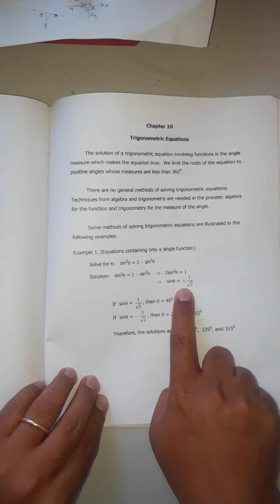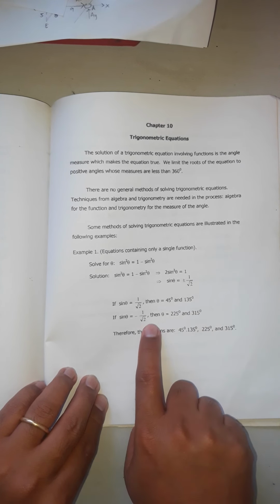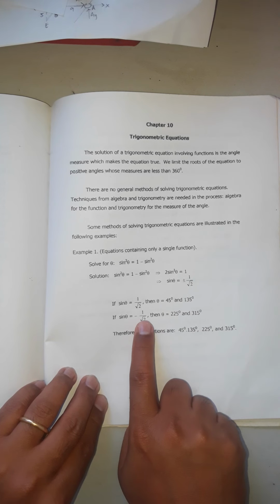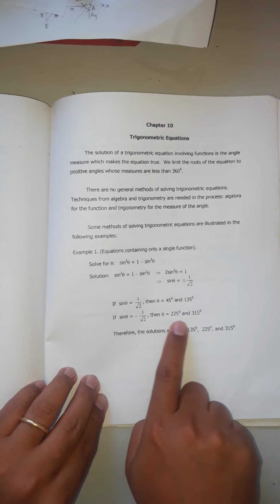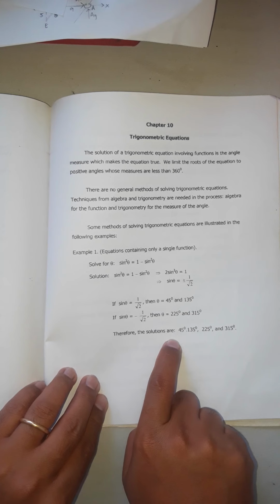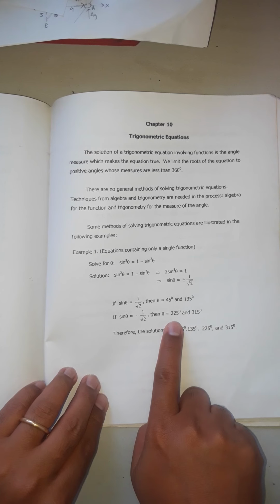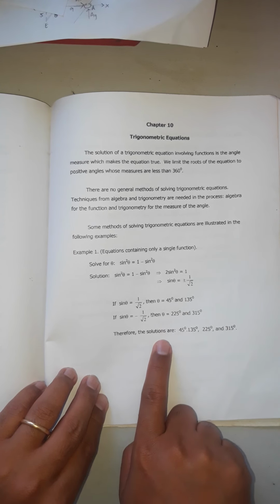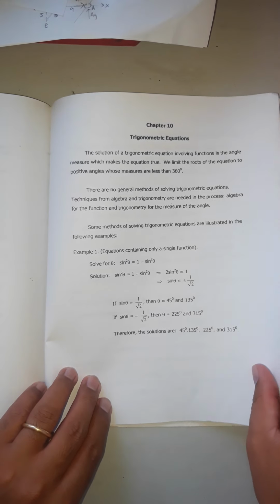Next, because we get the square root, we consider the positive and negative value. So under the negative 45, you have the third and the fourth quadrant also. In the fourth quadrant, you simply subtract 45 from 360, the result is 315. And then in the third quadrant, you simply add 45 to 180, so that will give us 225. So therefore the solutions are 45, 135, 225, and 315.